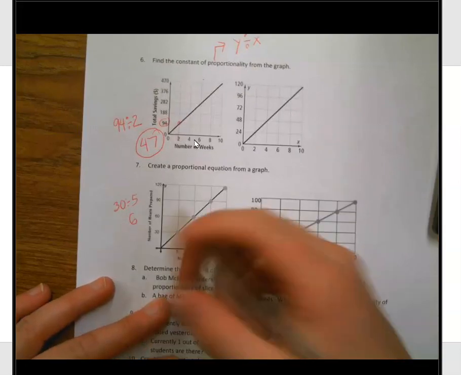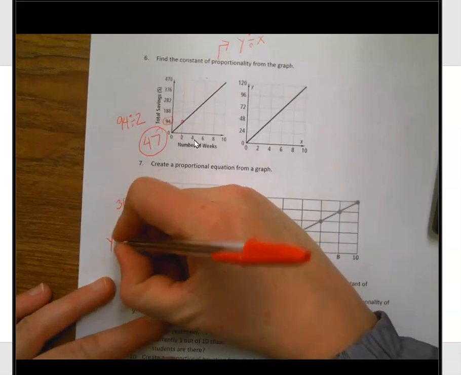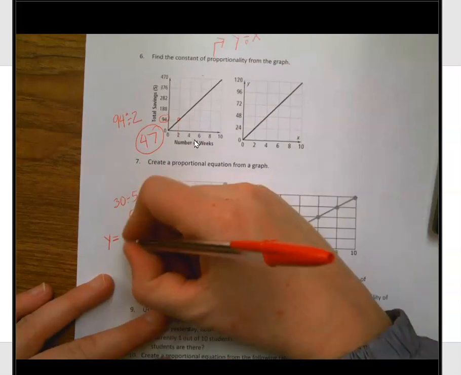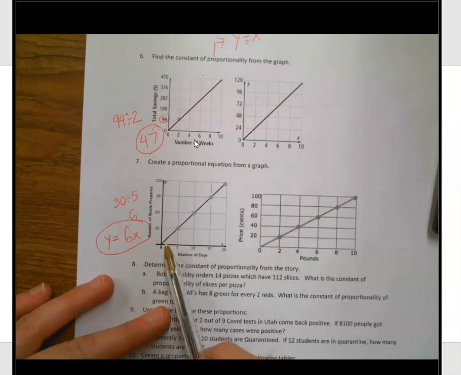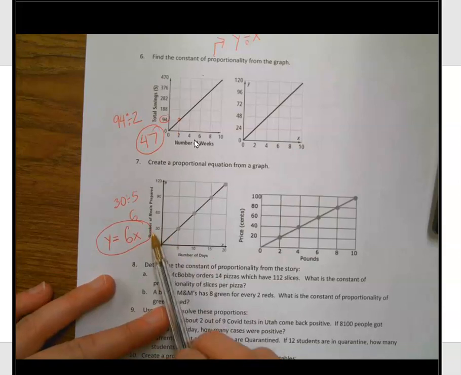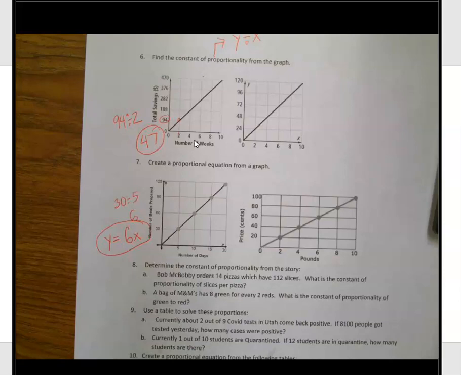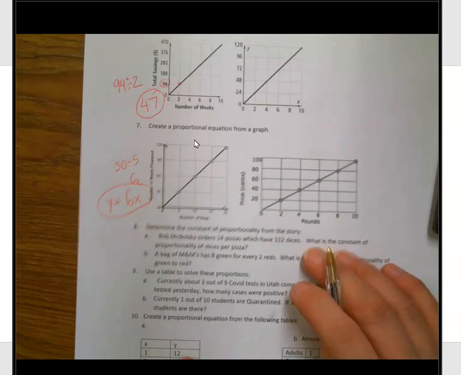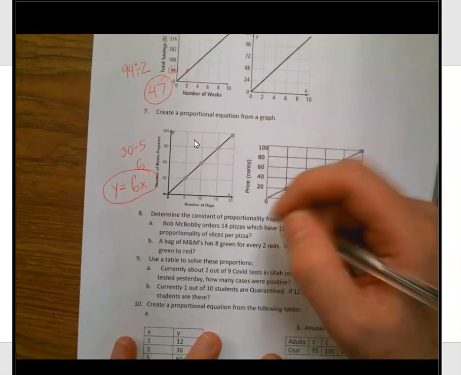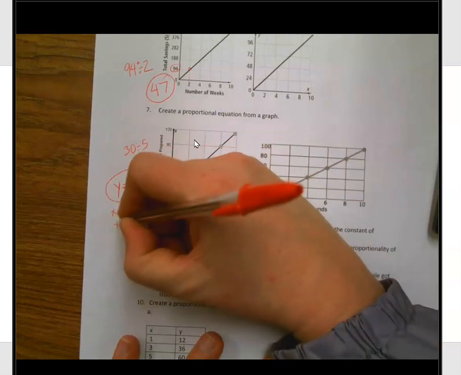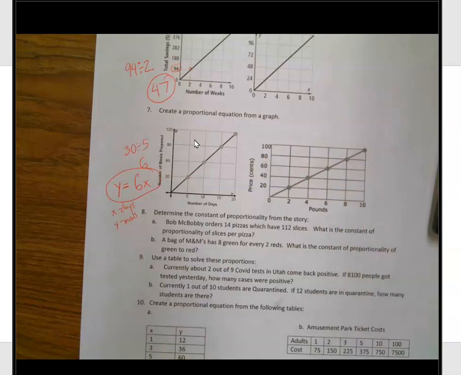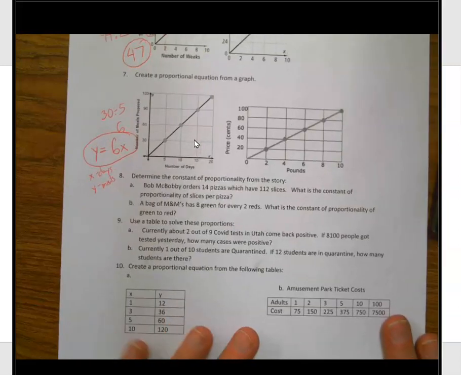I'm not done. Then I write y equals, plug in that number, x, where x is the number of days, and y is the number of meals prepared. And if you wanted to be really awesome, defining your y and your x is not a bad idea. To say x is days and y is meals. That's actually good practice to define what your x and y are.